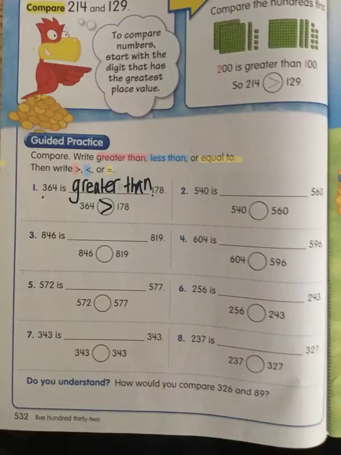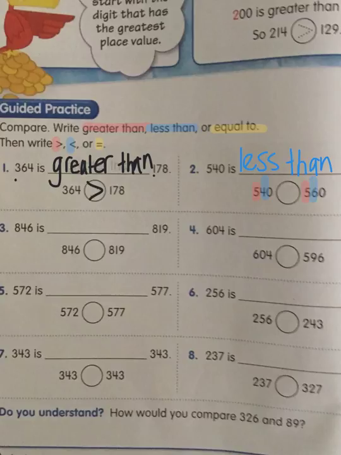Number 2, 540 and 560. Oh, yikes, I'm looking in the hundreds, and there is a 5 in both of them. So now I'm going to go to the tens. Thank goodness it's not the same number. There's a 4 and a 6. Which one is bigger? The 6. So I know that 540 is less than 560. Less than. And go ahead and make the alligator eat the bigger number.